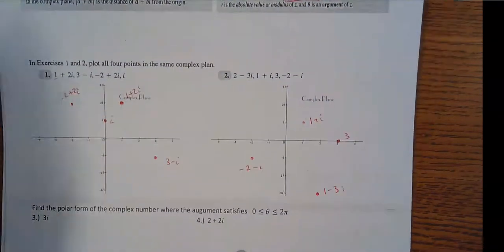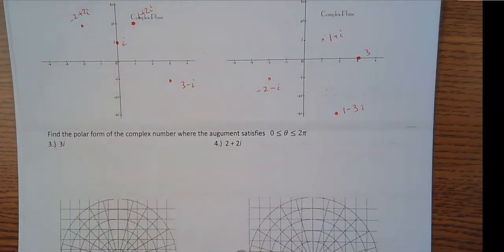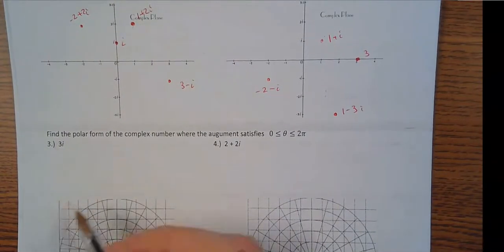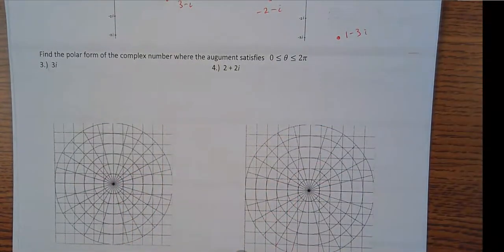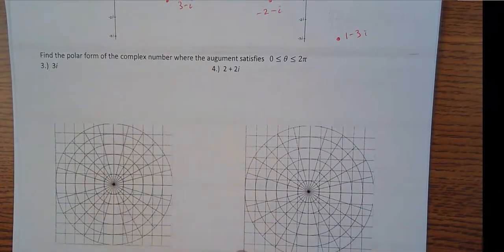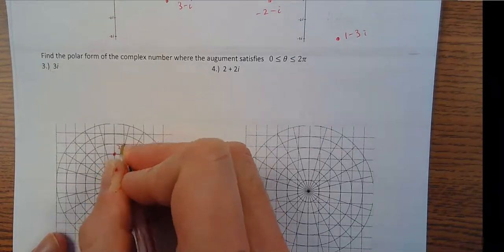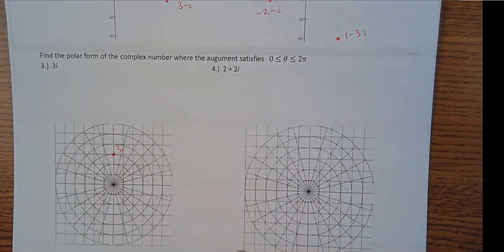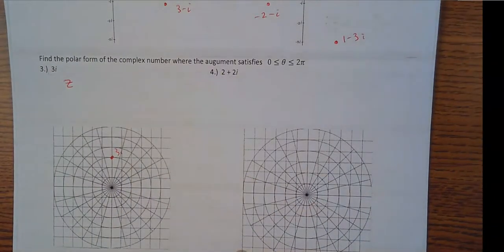Okay, so this would be rectangular form, 3i, and I want to put it in polar form. Well, first off, where is that? If you look, this graph down here is a polar graph laid on top of a rectangular graph. So they're together. The origin's in the middle. So if I want to plot 3i, 1, 2, 3, right there is 3i. So if I want to put it in polar form, I've got to think distance from 0 and what's the angle. And z just means you're talking about a complex number. So the letter z just means complex.